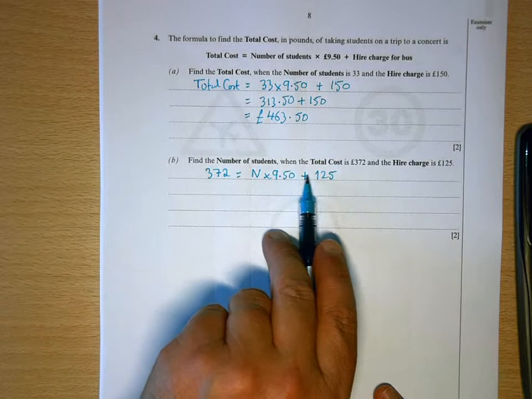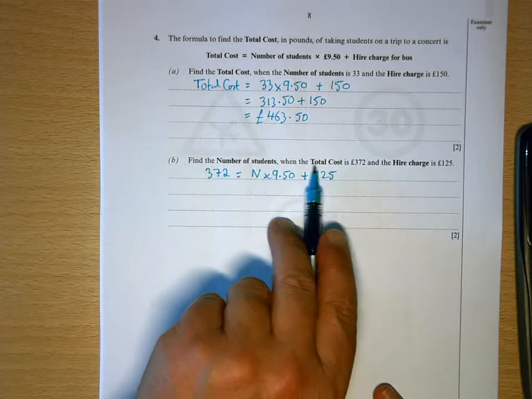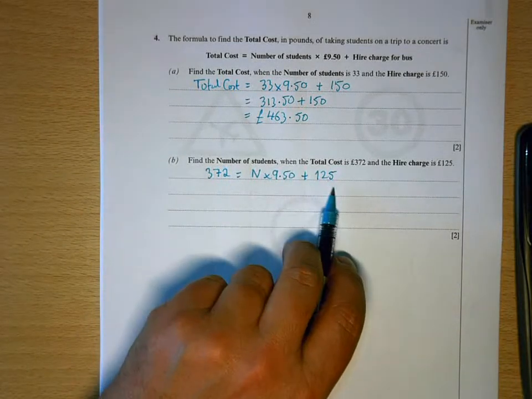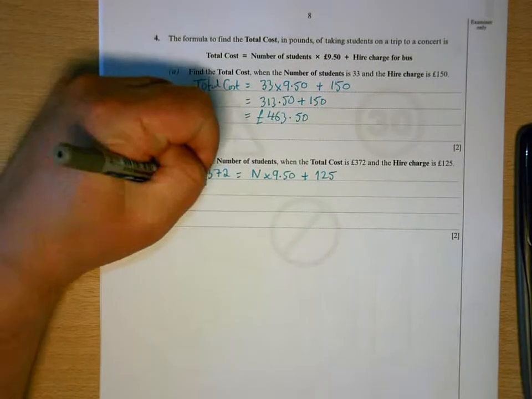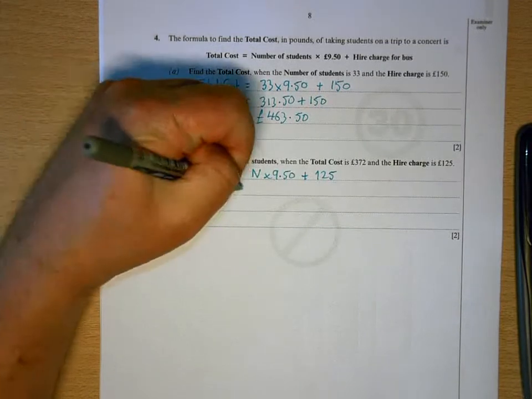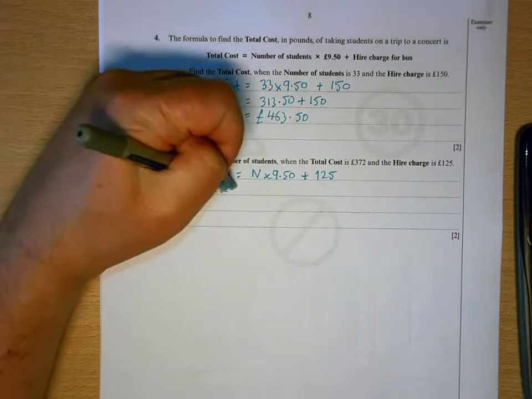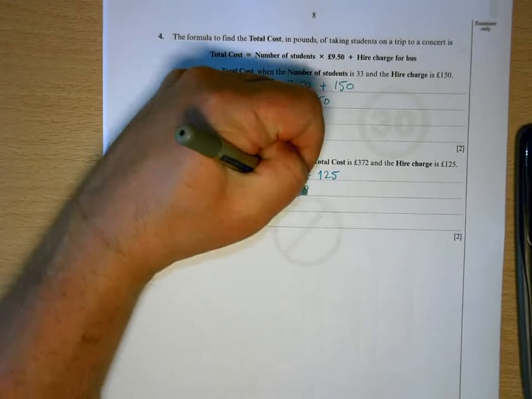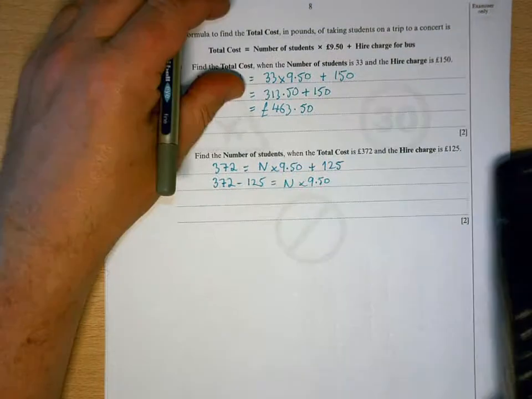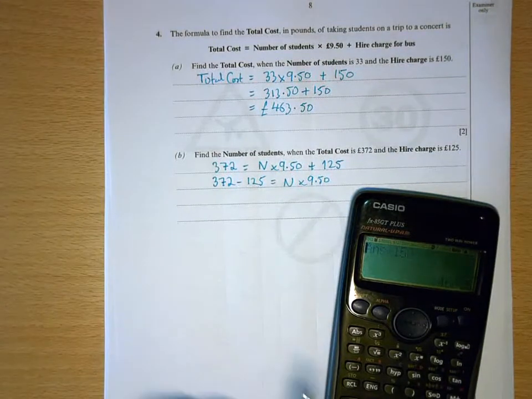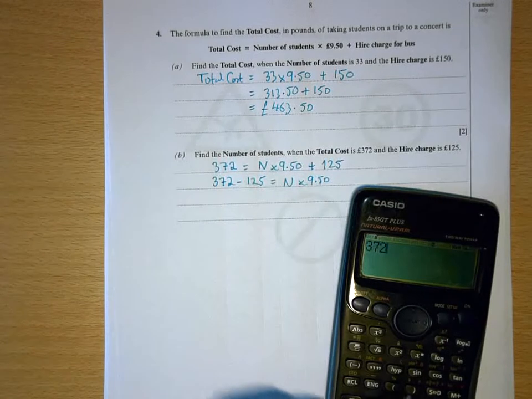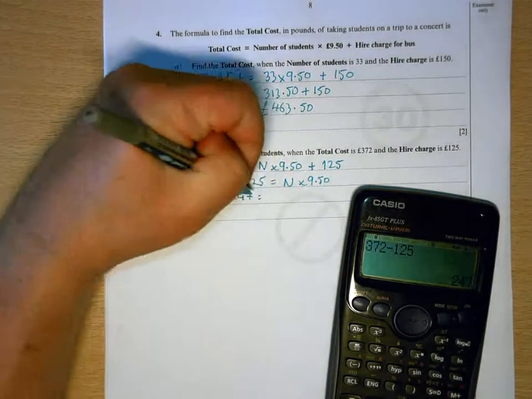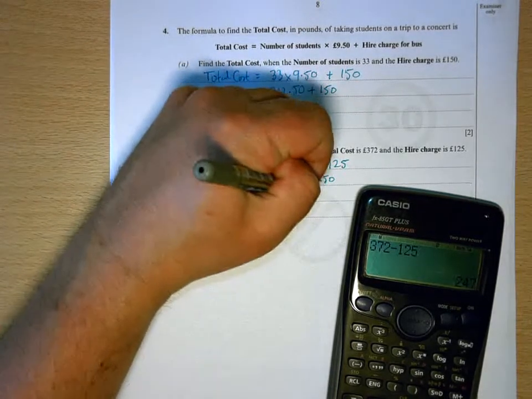So the first thing we do is, just like with the equations, we need to get rid of that add 125. To get rid of an add 125, we need to subtract 125. And we do that from the left hand side too. So we do 372, take 125 is n lots of £9.50. So 372 take 125, 247 is n lots of £9.50.